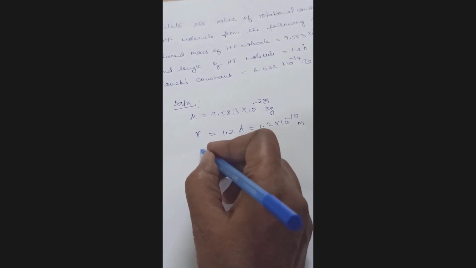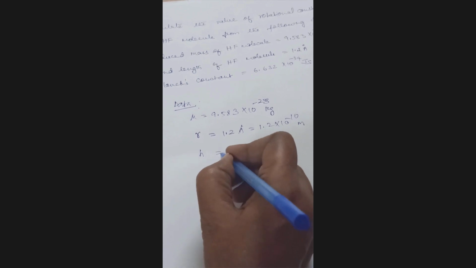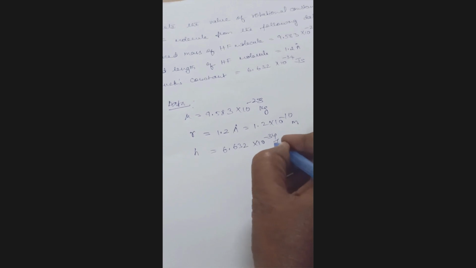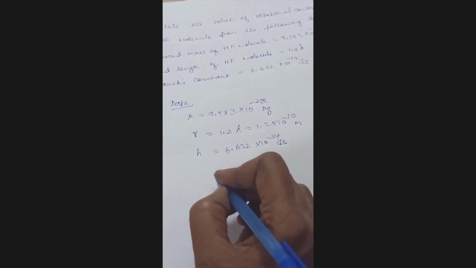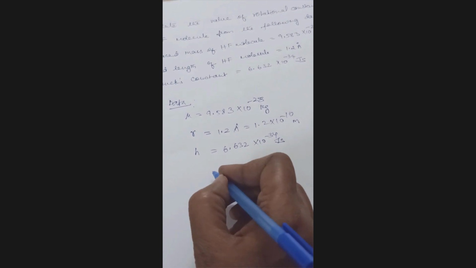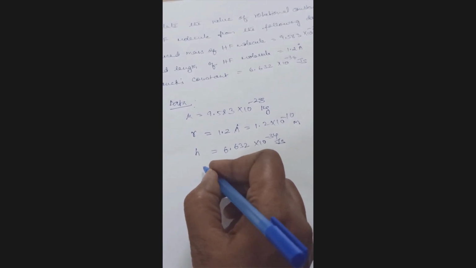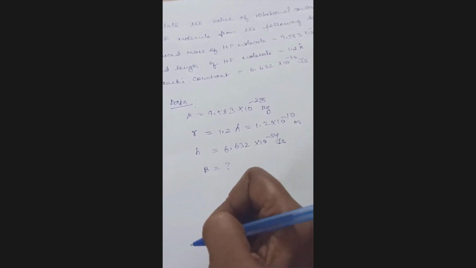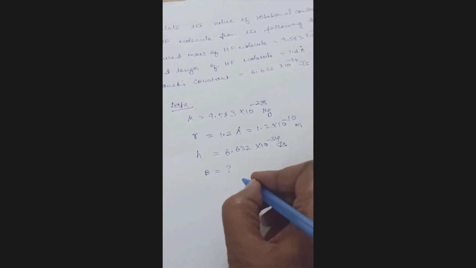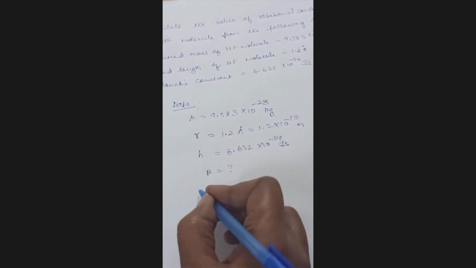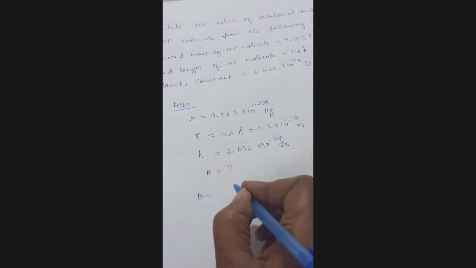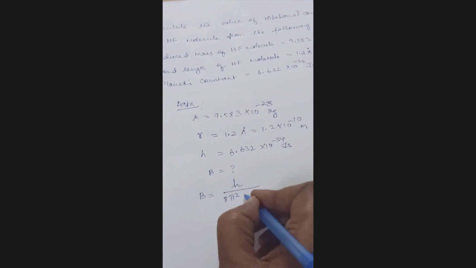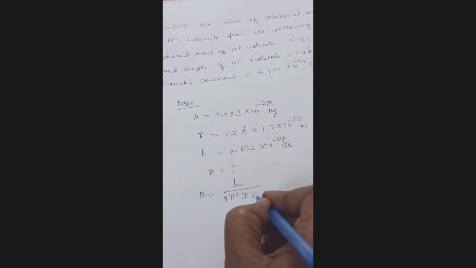Then Planck's constant is given 6.632 into 10 power minus 34 joule second. So what is the appropriate formula for this? What do you need here? We need rotational constant B. Thus, write down the formula. B is equal to h divided by 8 pi square I into c.